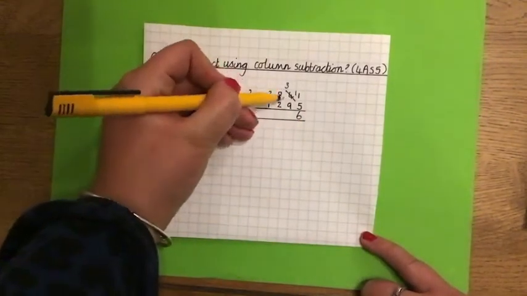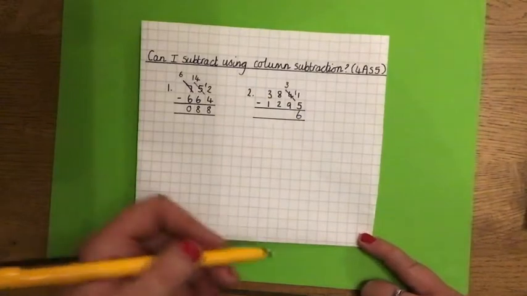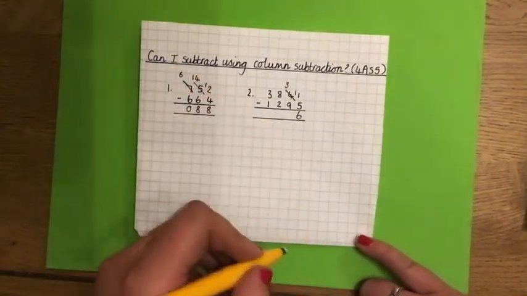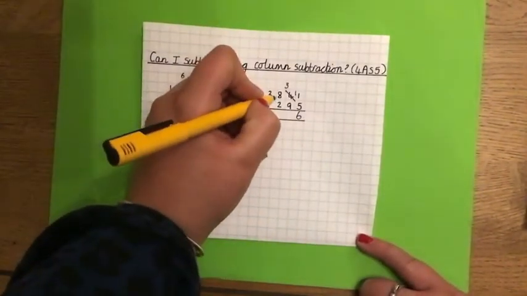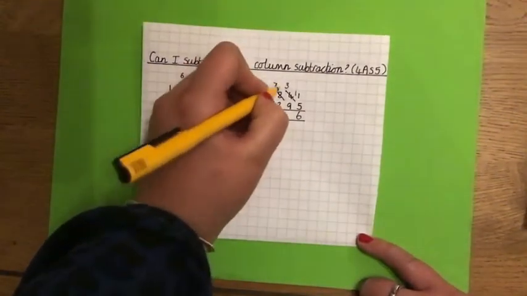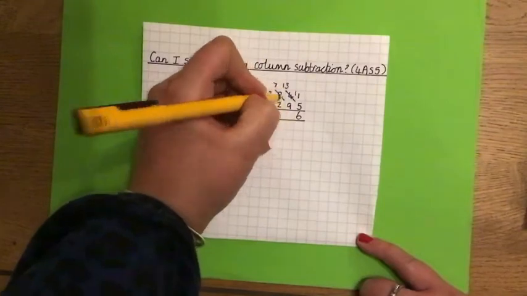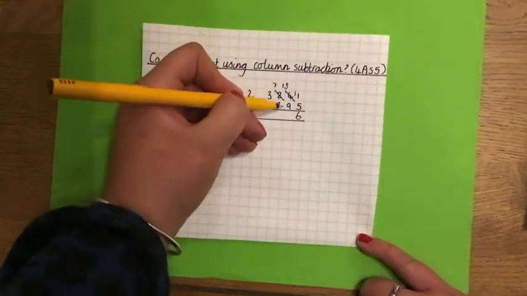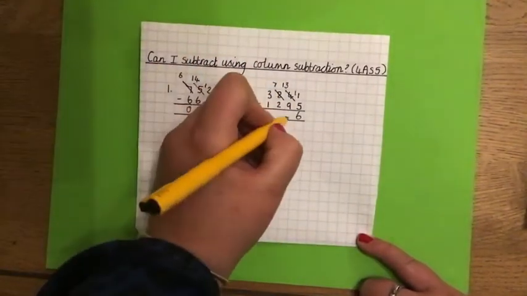And then 3 subtract 9. Again, I can't do that, so I'm going to have to do even more exchanging from the hundreds column this time. So that's going to now become a 7. And in the tens column, we've got 13 take away 9, which is 4.